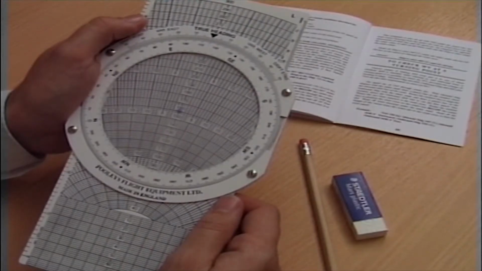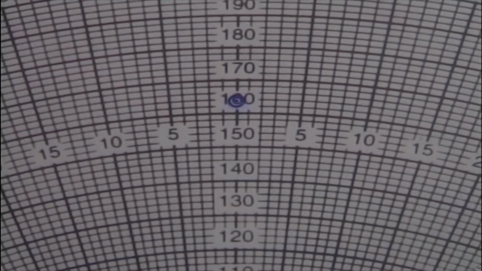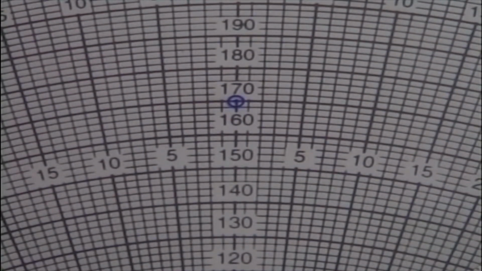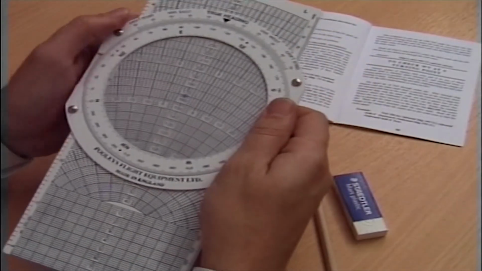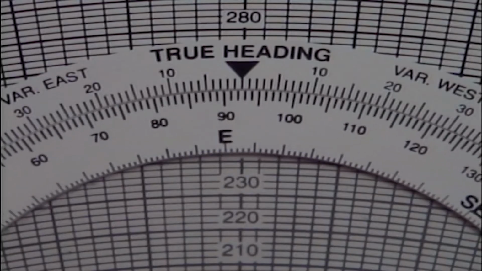TAS is 170 knots, so use the low speed side. Move the slide so that 170 knots appears underneath the central dot. Draw the wind on first by rotating the inner scale so that 083 appears under the true heading index.